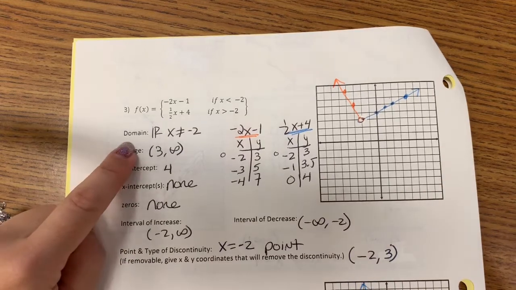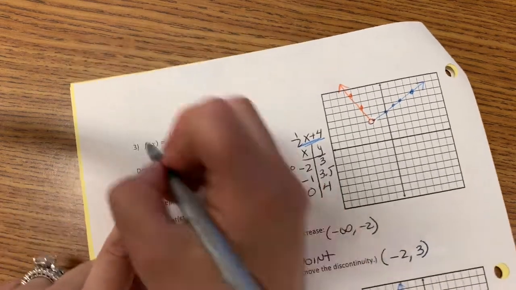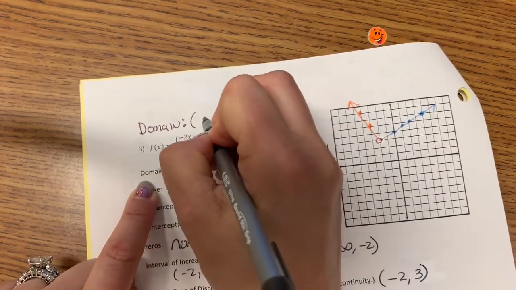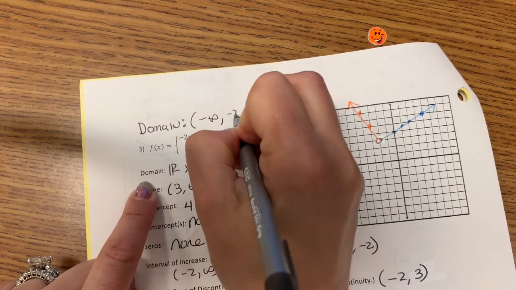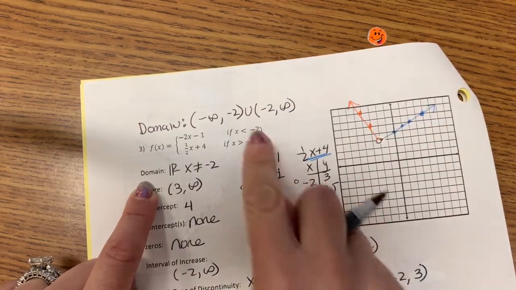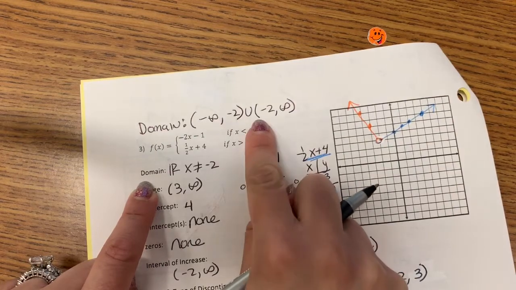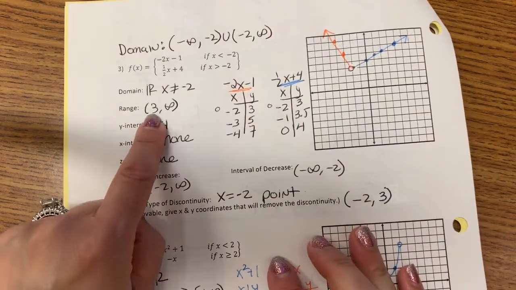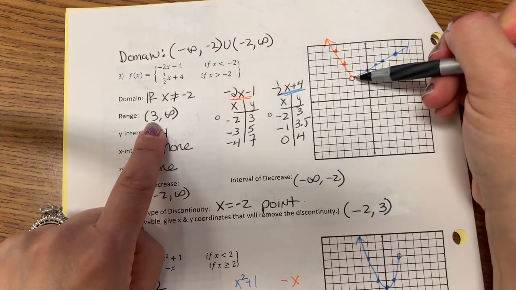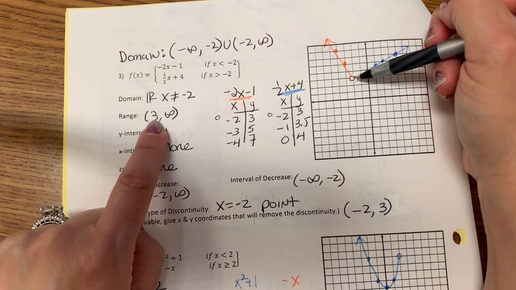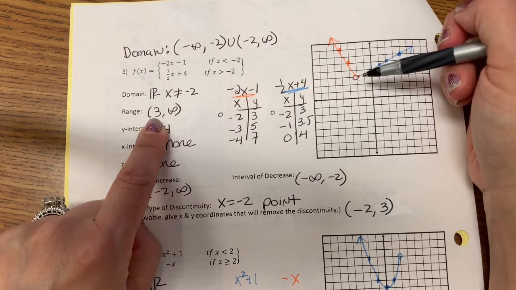For your properties, the domain is all reals, but x cannot equal -2. We could also write that in interval notation where it's -infinity to -2, and again from -2 to infinity. So the rounded brackets just show that you're skipping over the -2. The range starts here at 3 and goes up, but it's not equal to 3 because both of these were an open point, so that's a curved bracket.